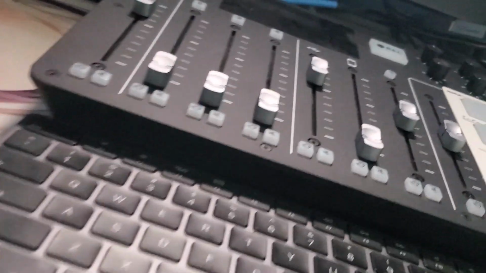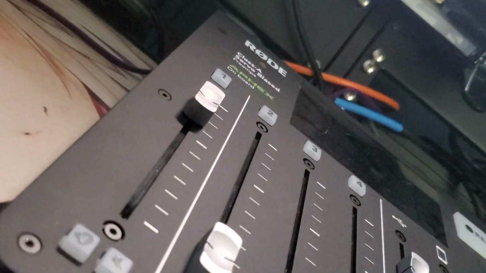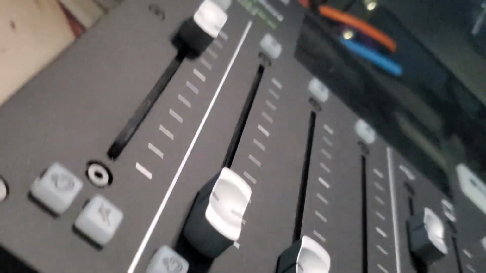And the switch gets played occasionally, and I basically just have this cable hanging off over here where it's not in the way.